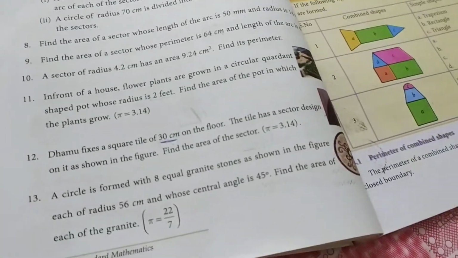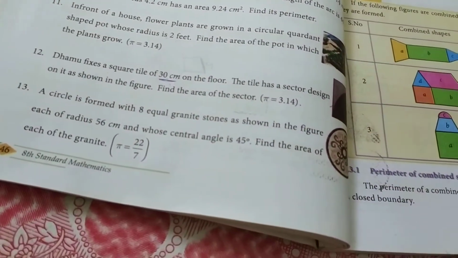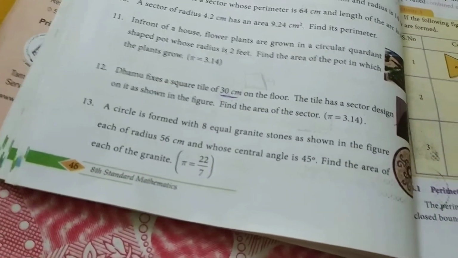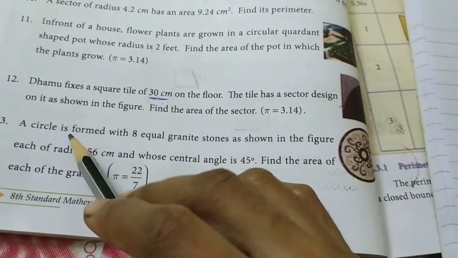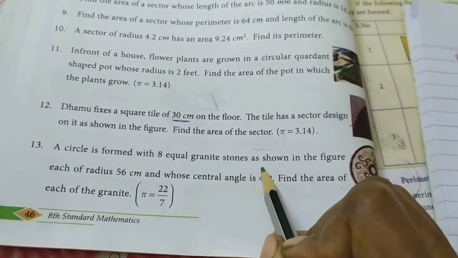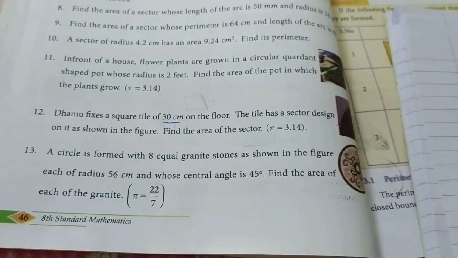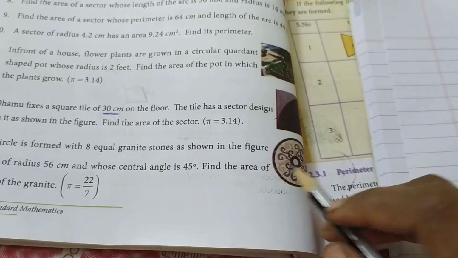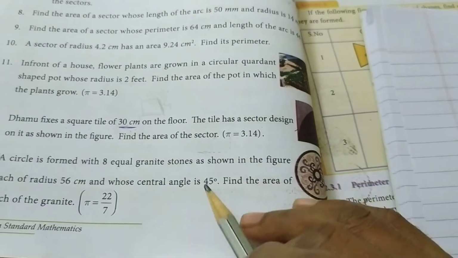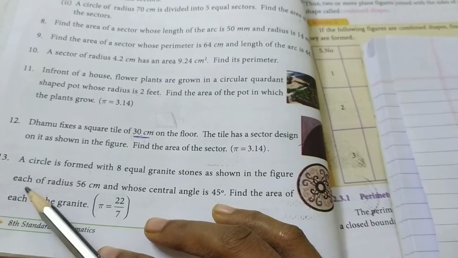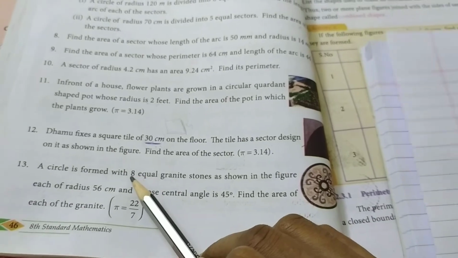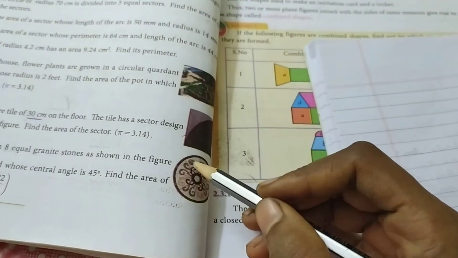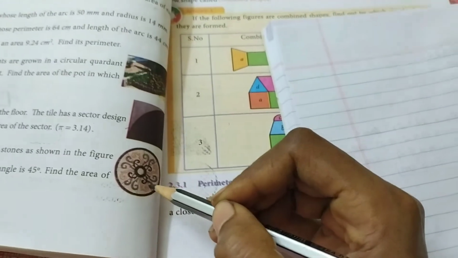Okay. Then you can see your 13th sum. What is the 13th sum? The 13th sum is nothing but a circle in the form of 8 sectors. A circle is in the form of 8 equal granite stones as shown in the figure. So they mention here granite, like a shape. Each of the granite has radius 56 centimeter, whose central angle. Listen in this place: 1, 2, 3, 4, 5, 6, 7, 8.